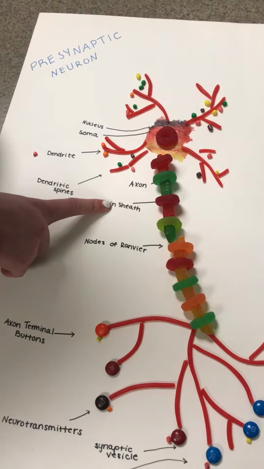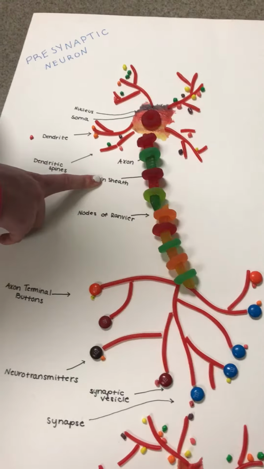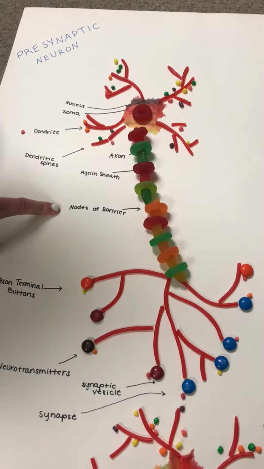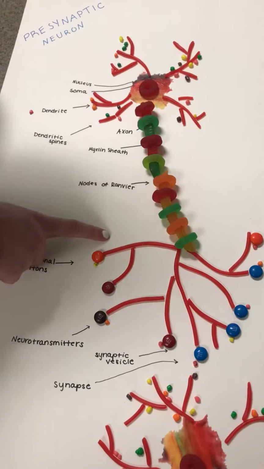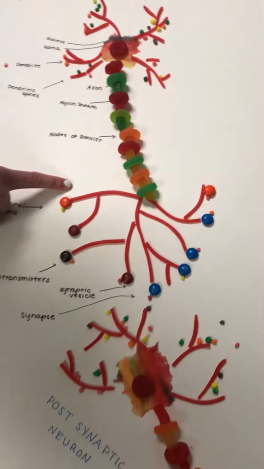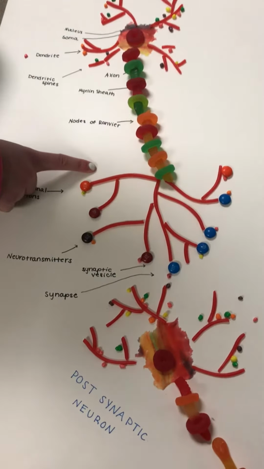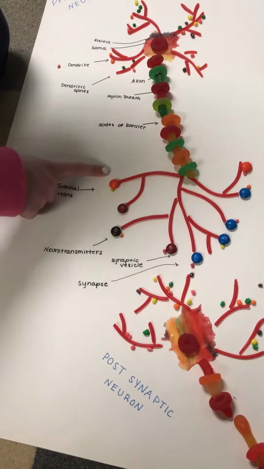And on the axon are the myelin sheaths, which speed up transmissions of messages and cover the axon. In between the myelin sheaths are the nodes of Ranvier, which are just gaps in the myelin sheath of the nerve. And branching off this are the axon terminal branches, which is the end of the axon containing neurotransmitters that are shot across the synapse.